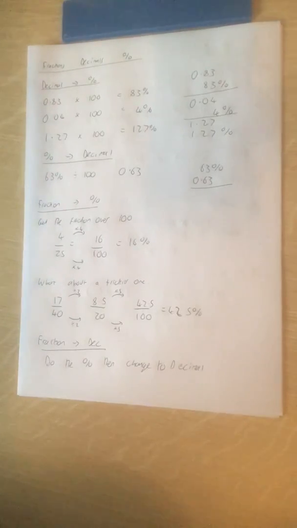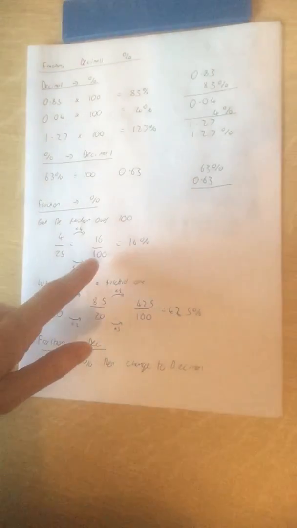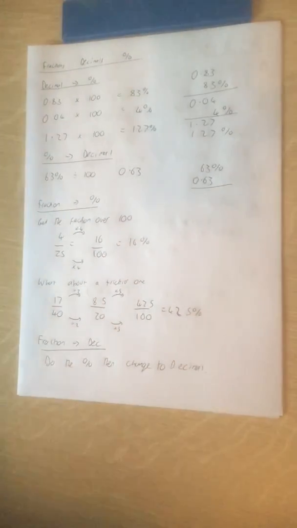I haven't talked about fractions into decimals because, well, quite frankly, if you can turn it into a percentage, you can turn it into a decimal because you use that, don't you, up there? Likewise, reversing it, you just turn the 16% into a fraction, write out what it is. No explanation needed there, I think.